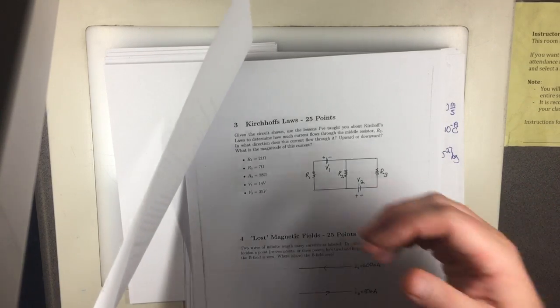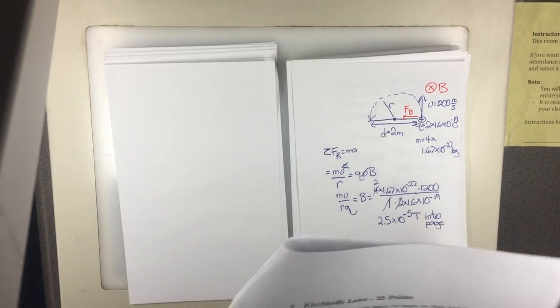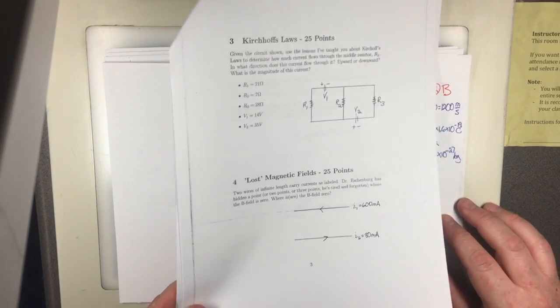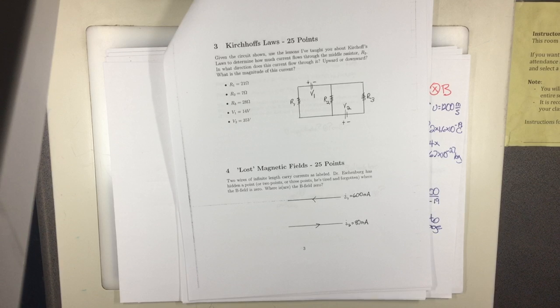We're gonna skip Kirchhoff's laws due to time restraints, and we've already covered it so many times. Problem 4, lost magnetic fields. 2 wires of infinite length carry currents as labeled. Dr. Eschenberg has hidden a point or 2 points or 3 points. He's tired and forgotten where the B field is 0. Where is the B field 0?